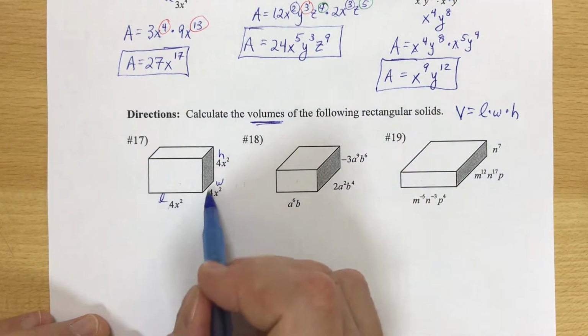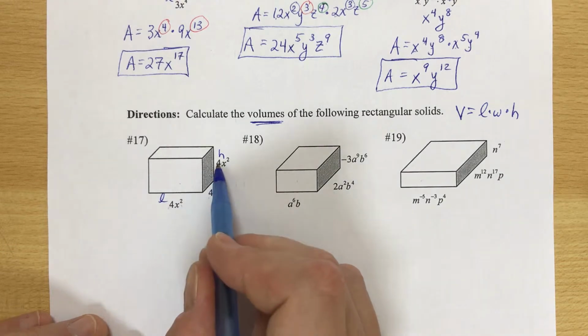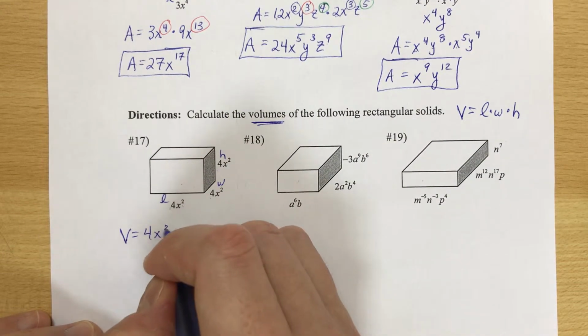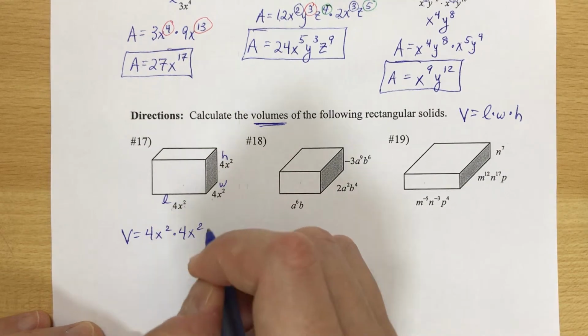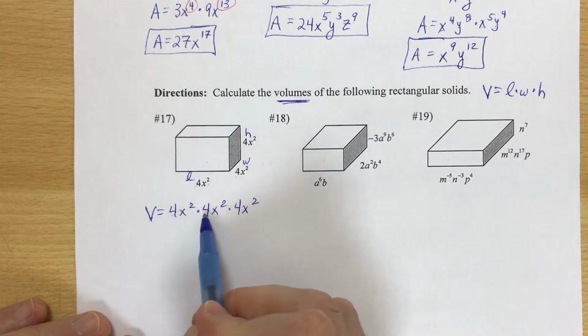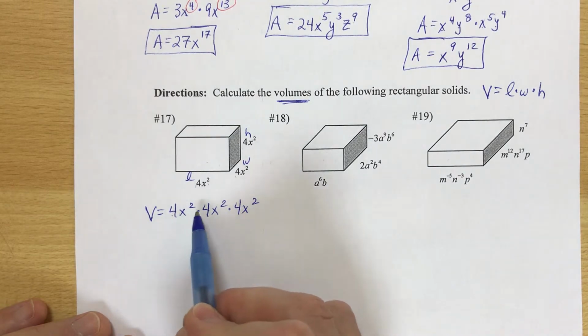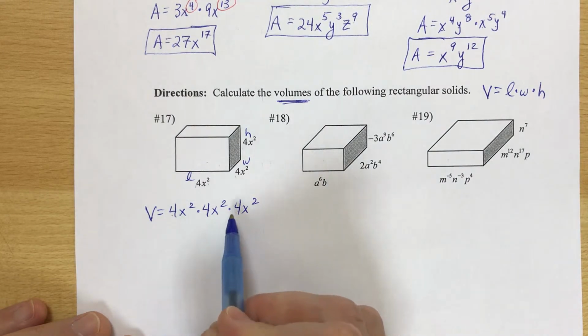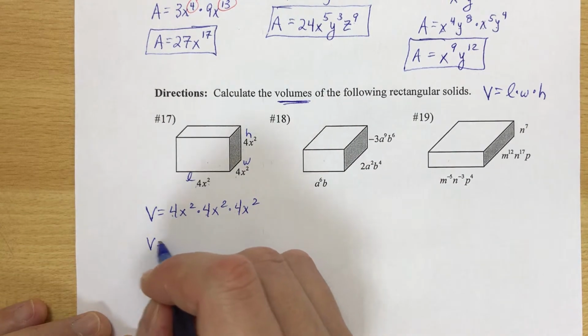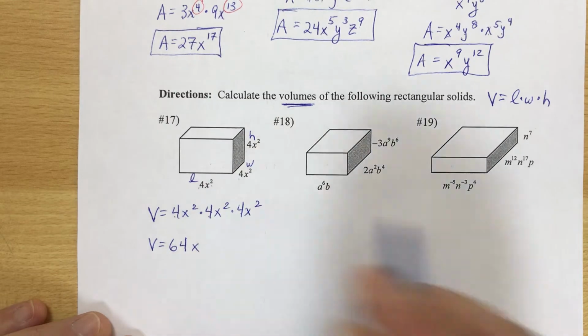So the first one, this is actually a cube, because these are all the same, even though they don't look the same. So 4x squared times 4x squared times 4x squared. Multiply the coefficients. Now this is 4 times 4 times 4. 4 times 4 is 16, times 4 is 64.